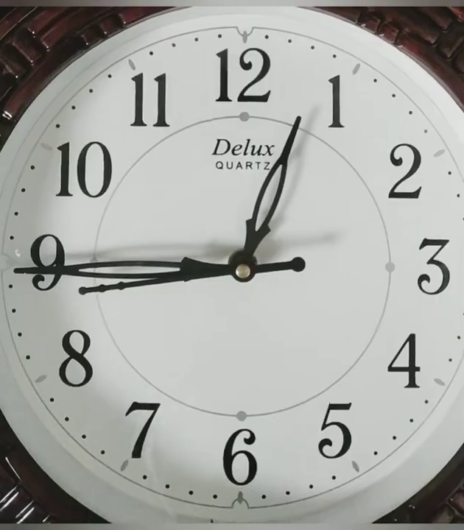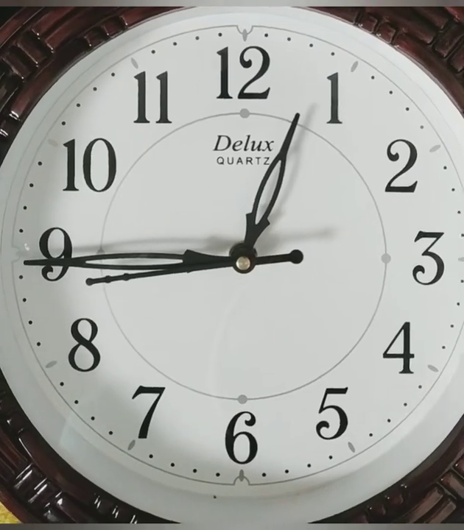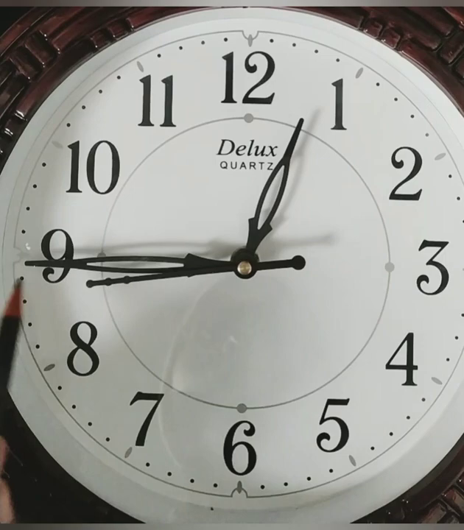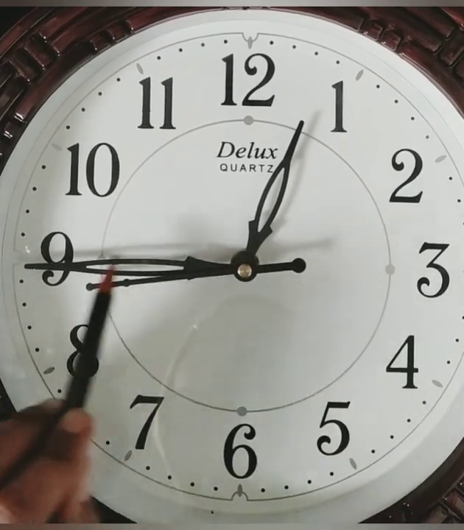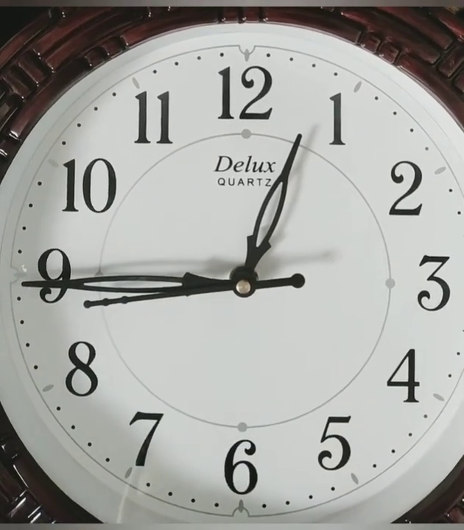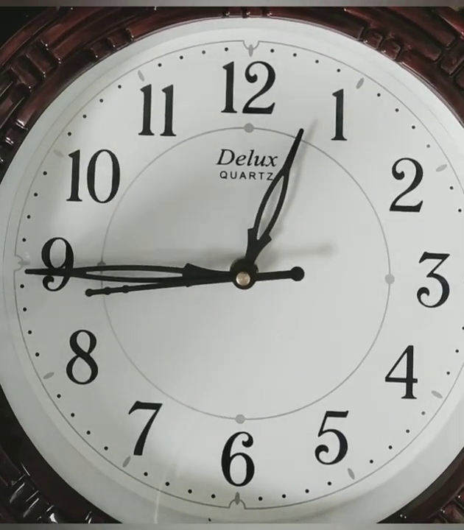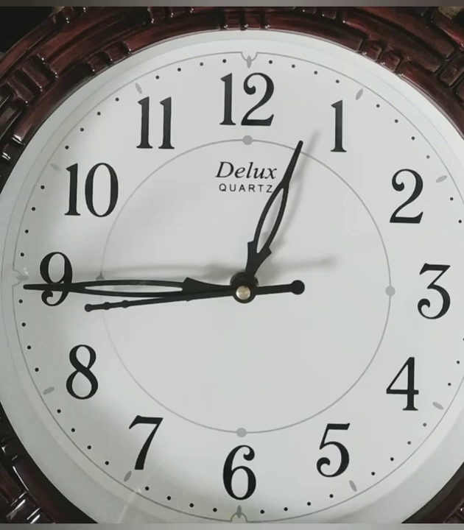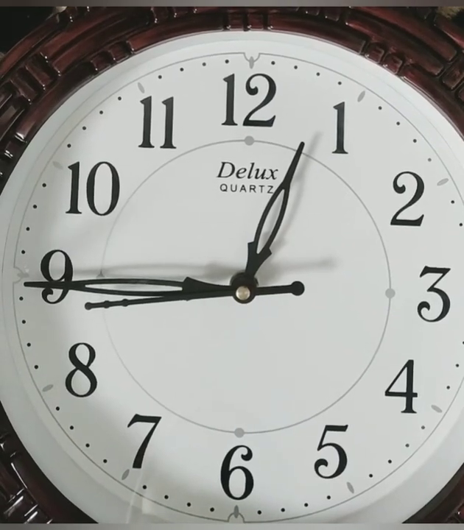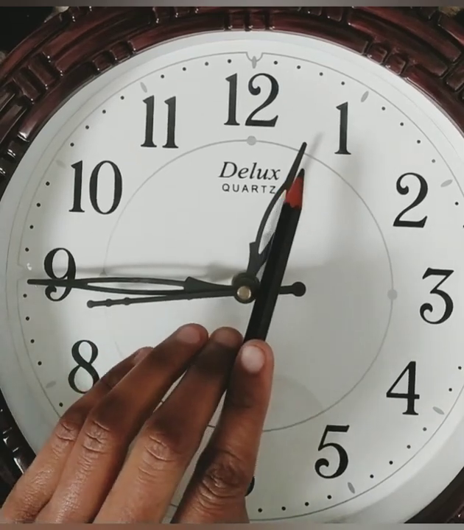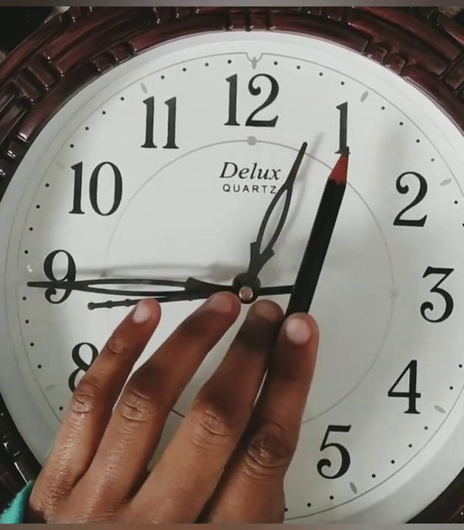All right. Okay students, now let's learn the fourth condition of the clock. So when big hand towards the 9, always time will be considered in quarter to. Always time will be considered in quarter to. So you can see here in this situation always small hand lies between the two numbers, not exactly.